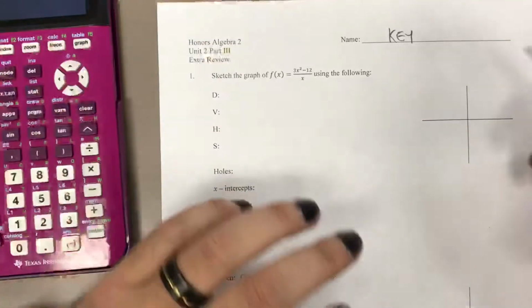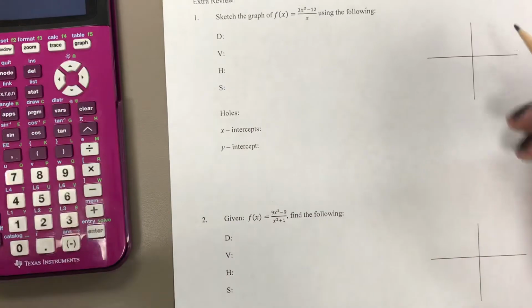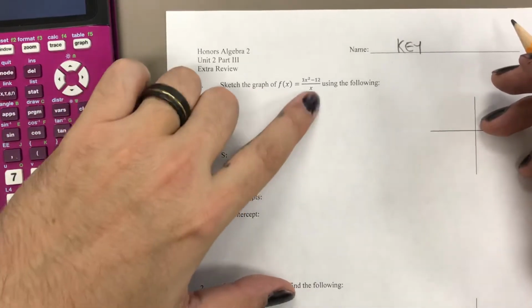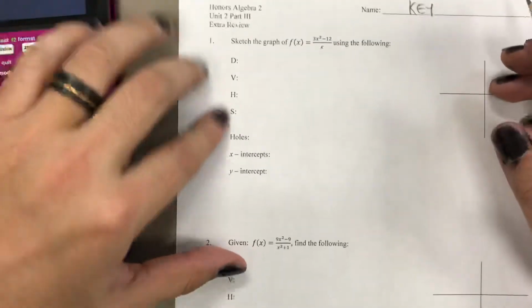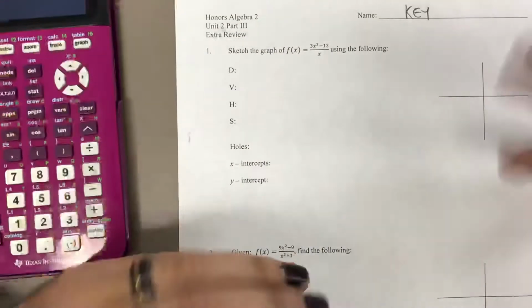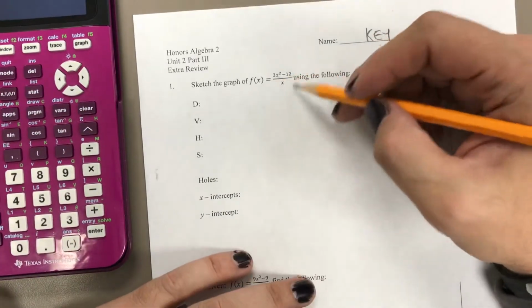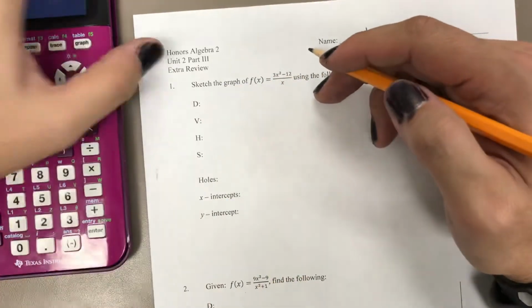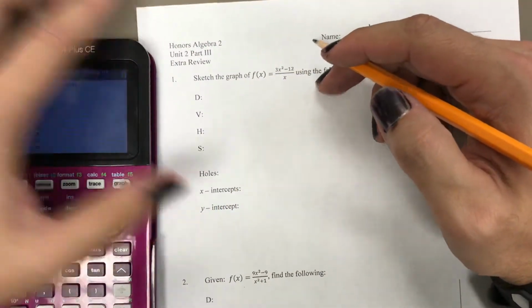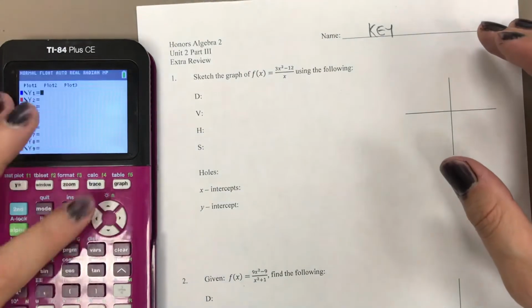Anyways, I'm going to go through these problems one by one. We're going to graph these rational functions and find a bunch of stuff that tells us how the graph makes sense. Whenever you're graphing your rational functions, always have your graphing calculator handy because it basically tells you exactly how the graph's going to look.